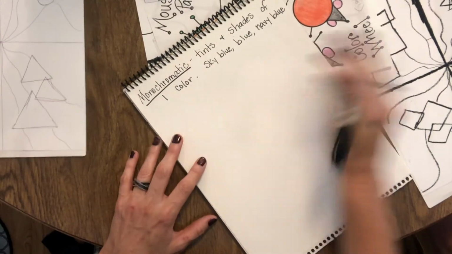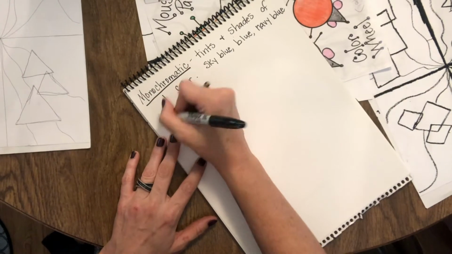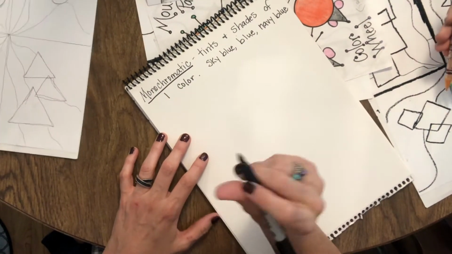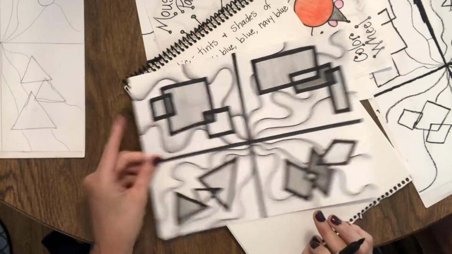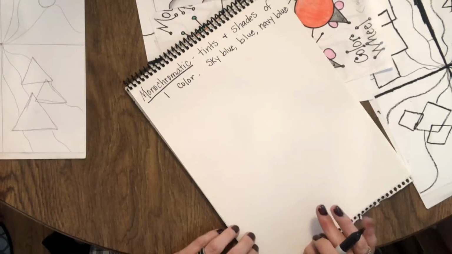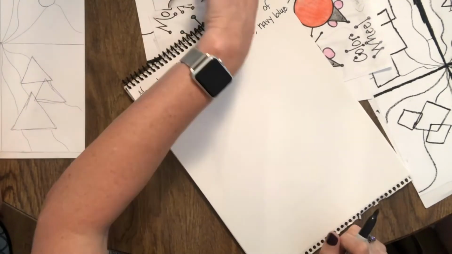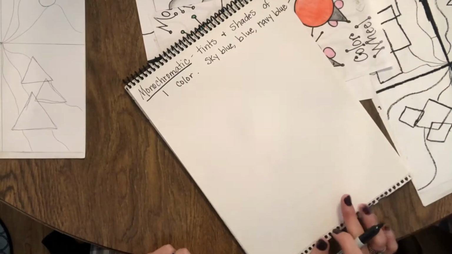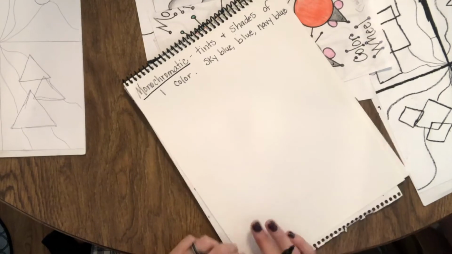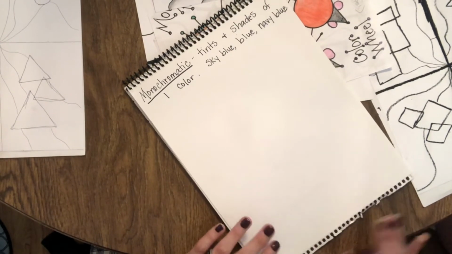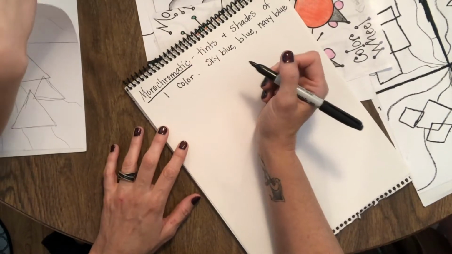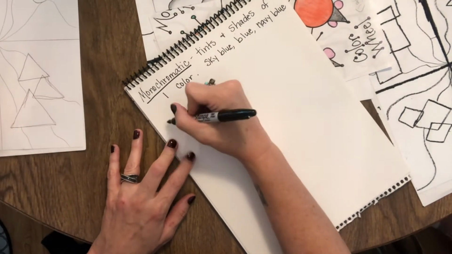Cami is using, this one is using colored pencils. So she can do the monochromatic because you can use your values on a colored pencil just like you can with a regular pencil, which we did in 2nd and 3rd grade, depending on if you're in 4th or 5th grade now. We can also do analog colors.